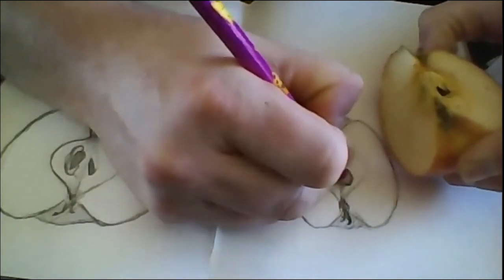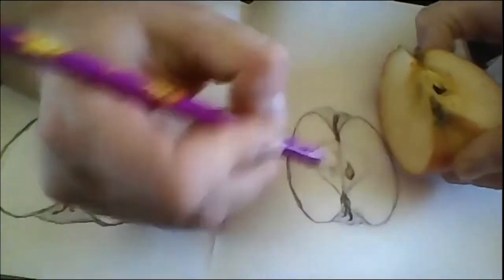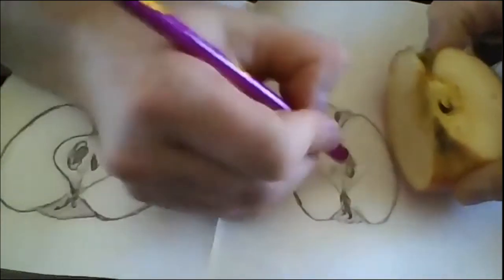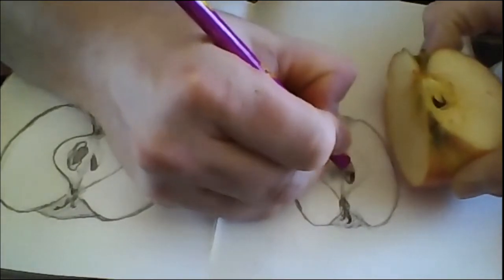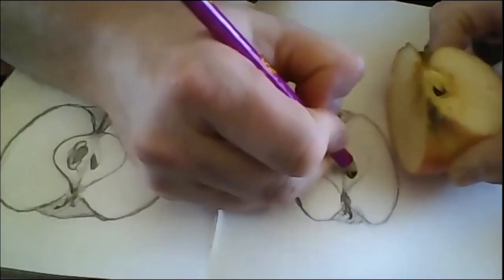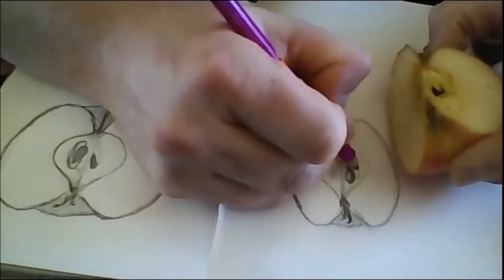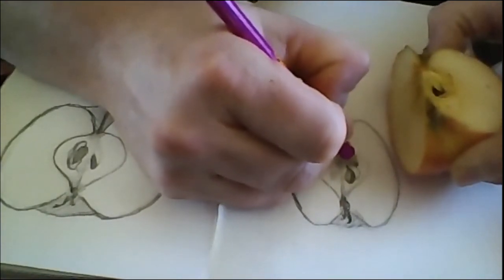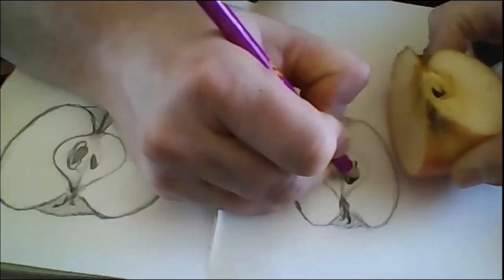So I'm going to shade in the portion that is exposed here. And then there's just a little bit of the seed that had sprouted that's just coming out.